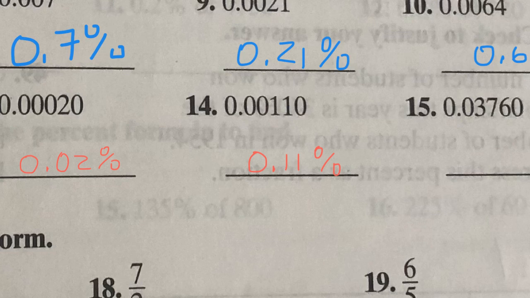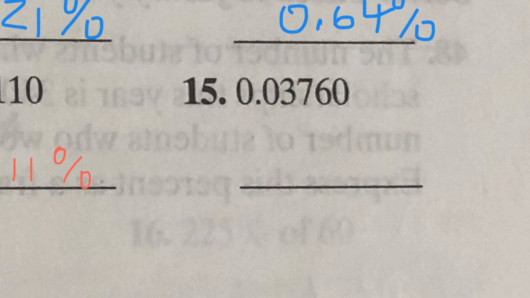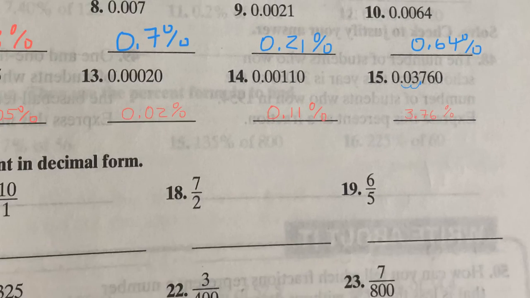Okay, similarly, this one would become 0.11%. Once again, we didn't really need this 0 here, so I'm not writing a 0 next to the 1 here, but I am moving the decimal place twice to the right. So that one is correct, and then we have this one, which would be 3.76 because this would move 1, 2, so the new decimal is going to be between 3 and 7. Well, there it is. Let's not forget to write the percent symbol. Okay, so that is that one.